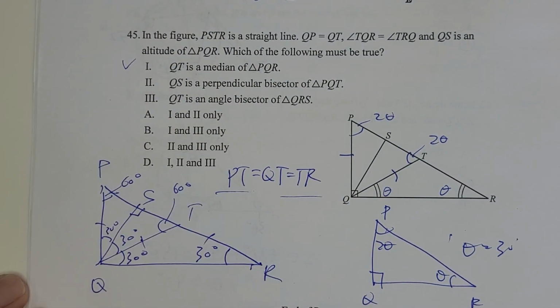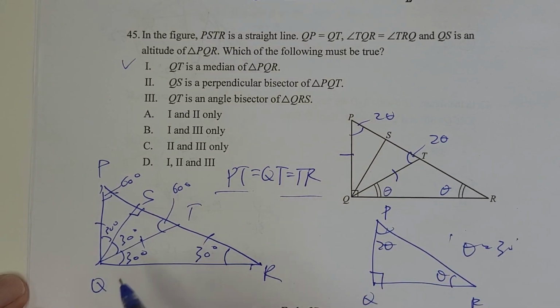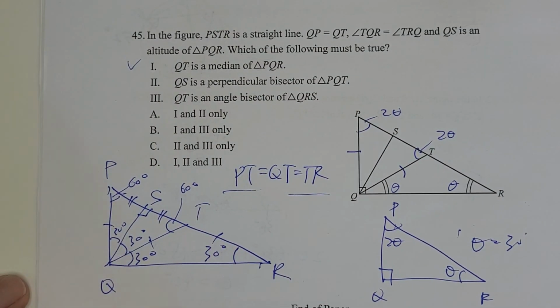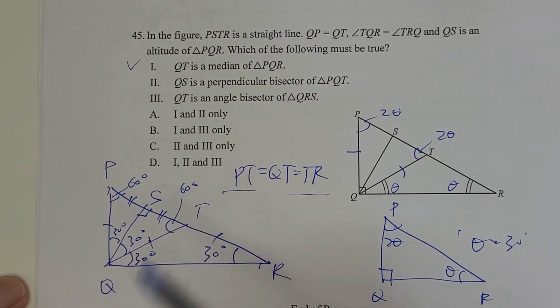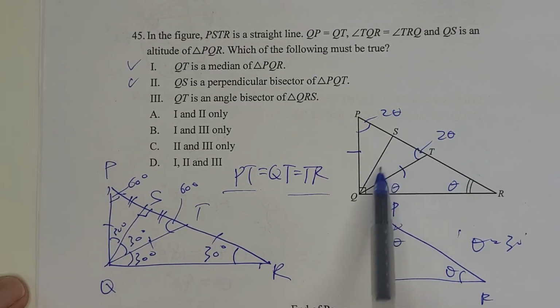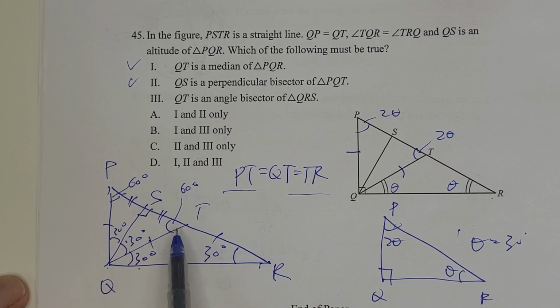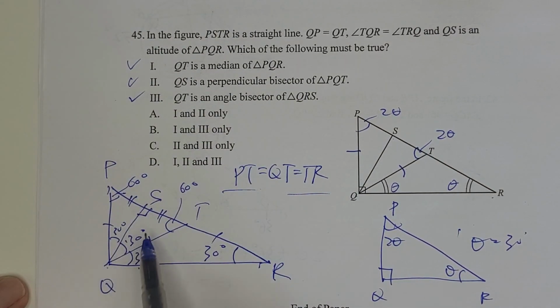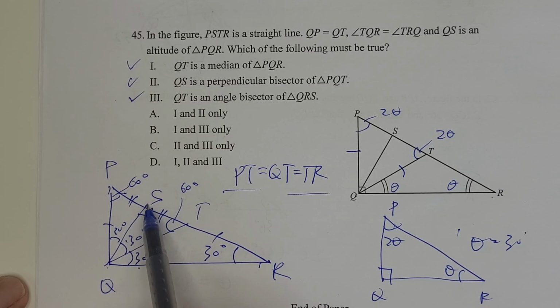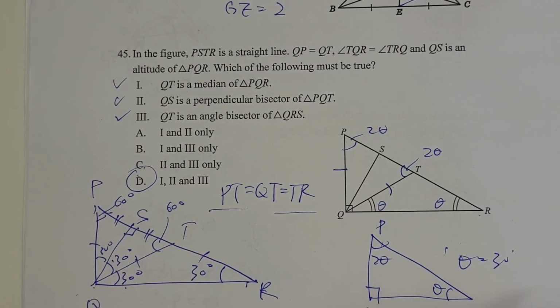Statement 2: QS is the perpendicular bisector of the small triangle PQT. Correct. These two lines are the same. Perpendicular to PT, bisects PT. So statement 2 is correct. Statement 3: QT is the angle bisector of the triangle QRS. You can see 30 degrees, 30 degrees. So QT is the angle bisector of this triangle SQR. So the 3 statements are all correct. Answer D. And that's the end of this paper.